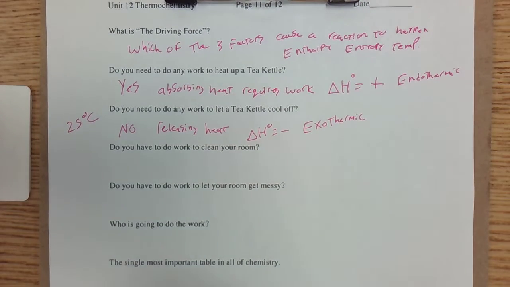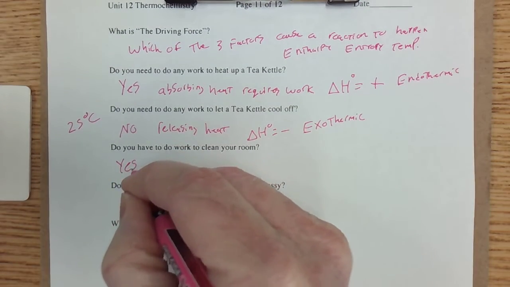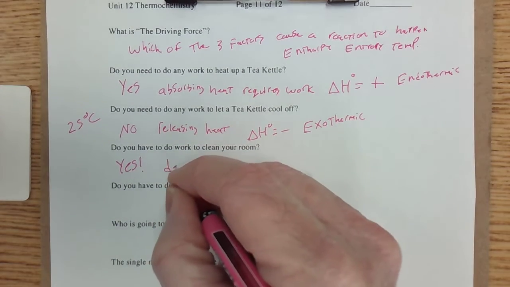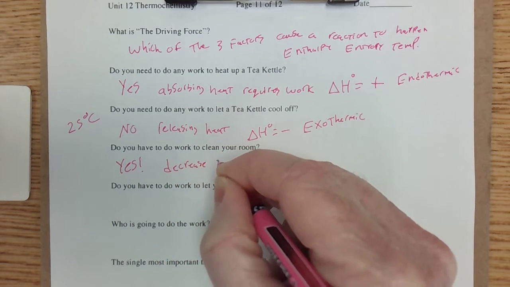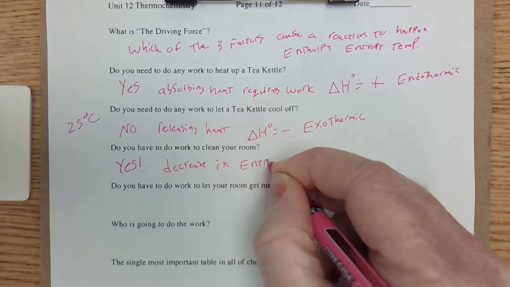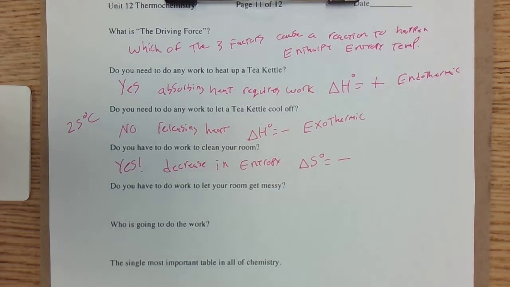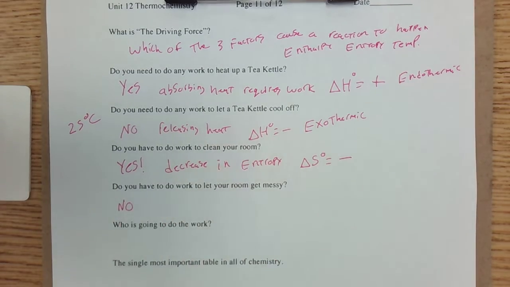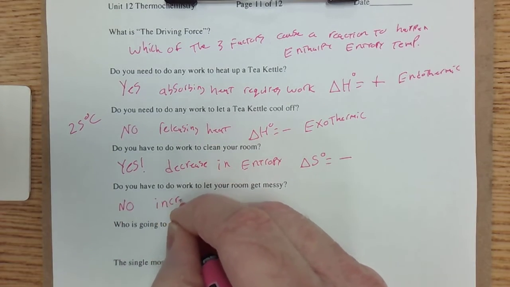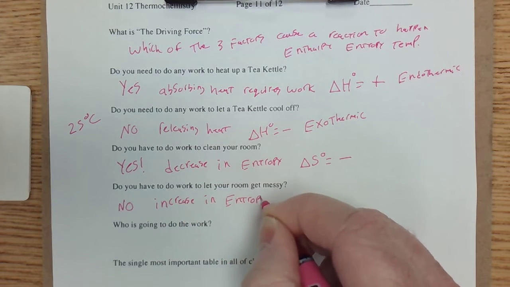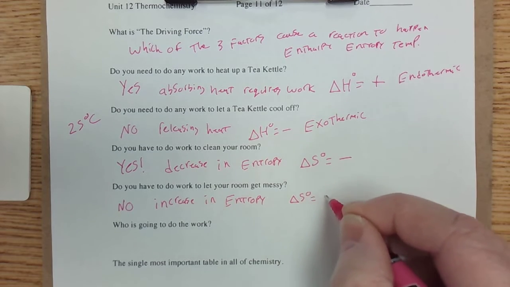Do you have to do work for your room to get cleaned up? The answer is yes. Absolutely, that requires work, okay? That is a decrease in entropy. Or that's when we're saying delta S naught equals a negative number. And that requires effort on somebody's part. Of course, you don't have to do work for your room to get messy. It just kind of happens. That is an increase in entropy. And that's when delta S naught equals a positive.